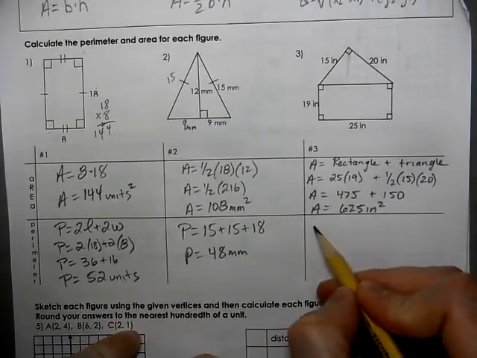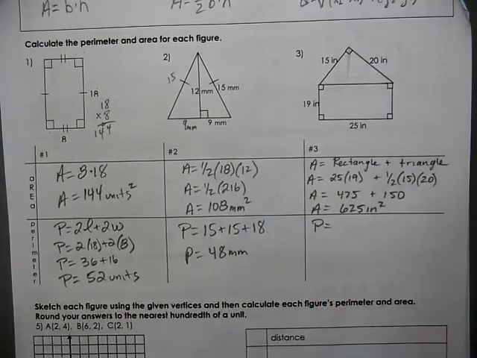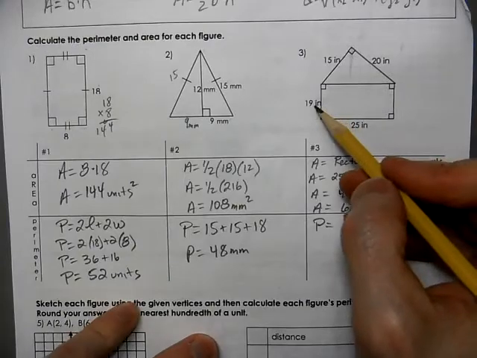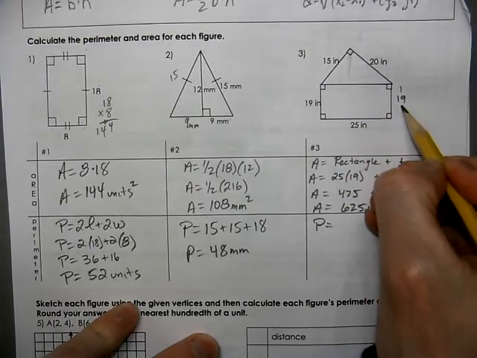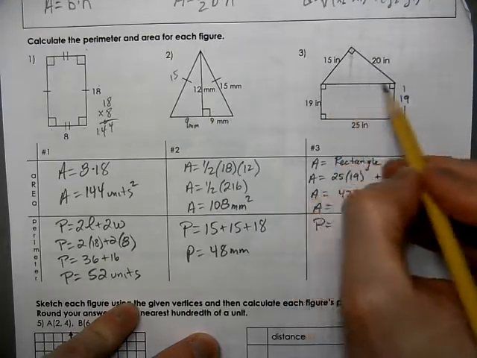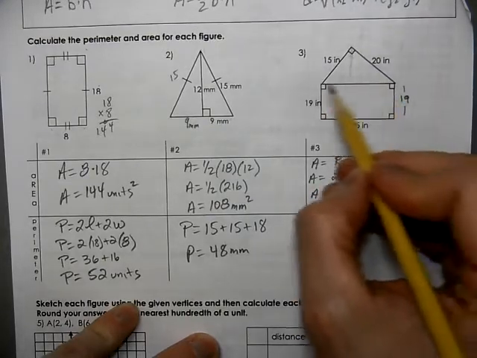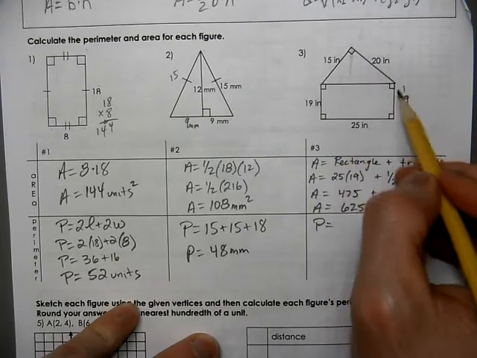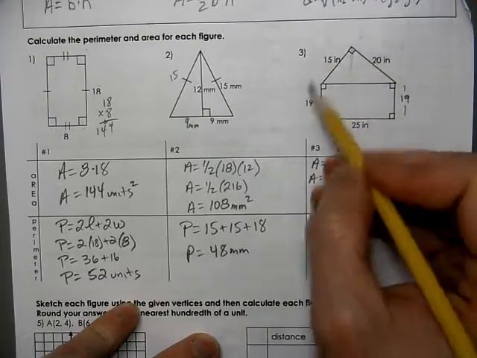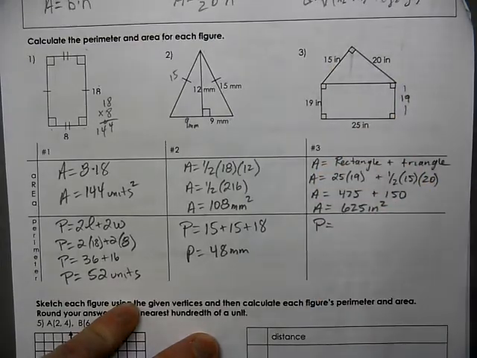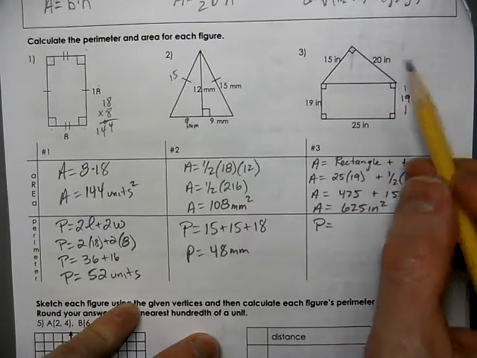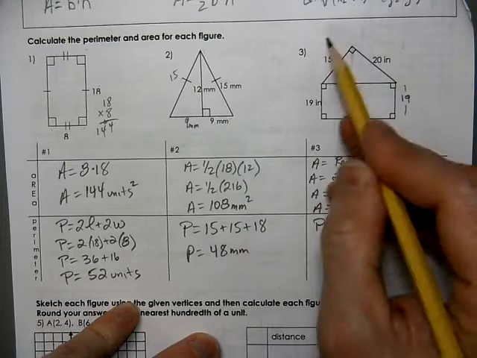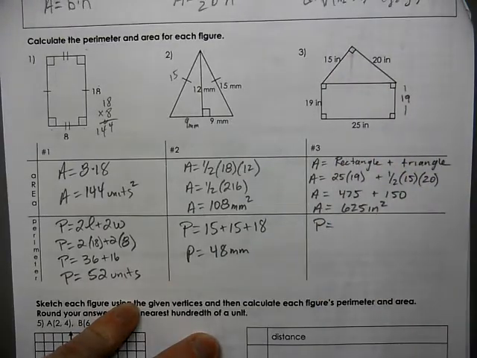The perimeter, you got to be careful on the perimeter, because notice the perimeter would be 19 on this side. We don't need to worry about the 25 in the middle of the shape. We're just going on the outside. That's the perimeter, on the outside of the shape. Not the edge of the rectangle and edge of the triangle, but the very outside of the whole shape.